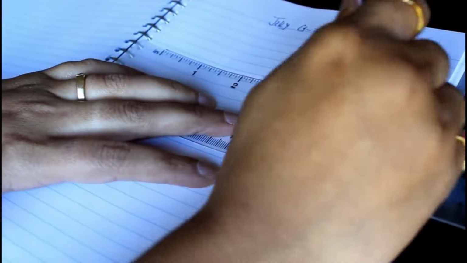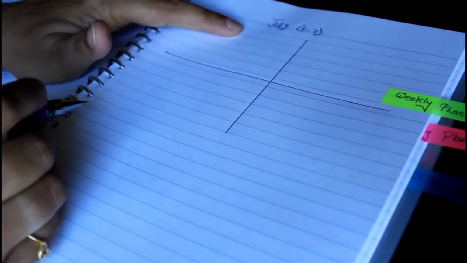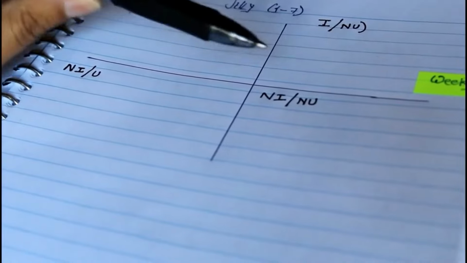Now let me tell you, it is very important to do this so that you are very focused. So I have divided it into these 4 categories: the things that are important and urgent, then important but not urgent, third one is not important but urgent, and fourth one is not important and not urgent. This fourth column is always very confusing for me.